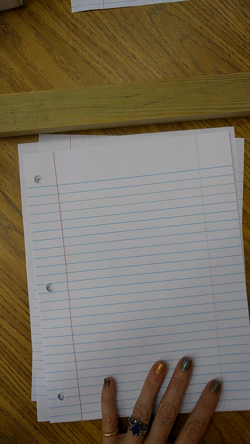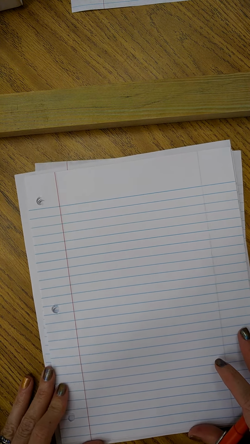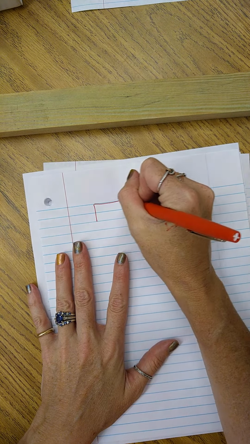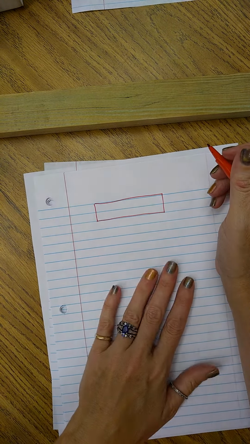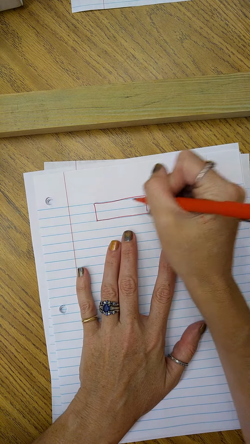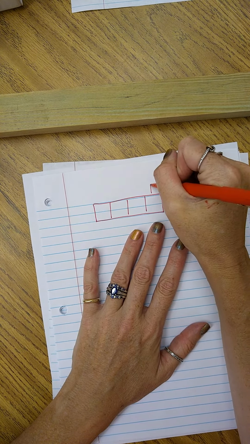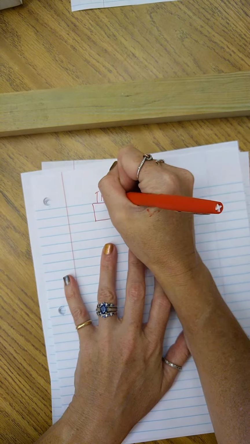So let's go ahead and talk about our recap for today. Today the students were supposed to understand that within place value, each place value moving to the left is 10 times greater than the place value immediately to its right. In order to understand this concept, we had them do a place value chart. That's my ones, tens, hundreds, and thousands.